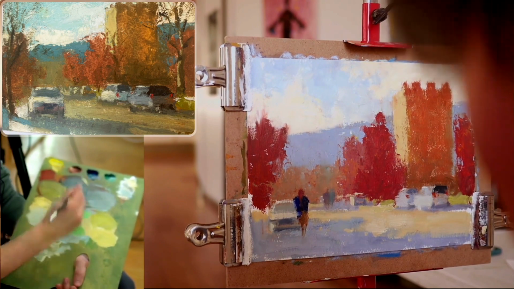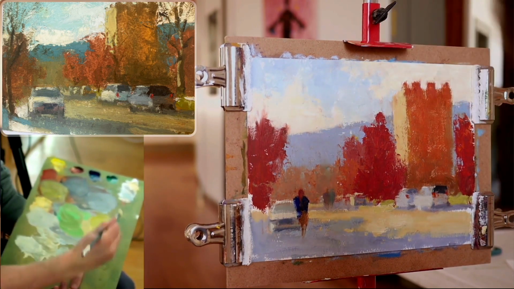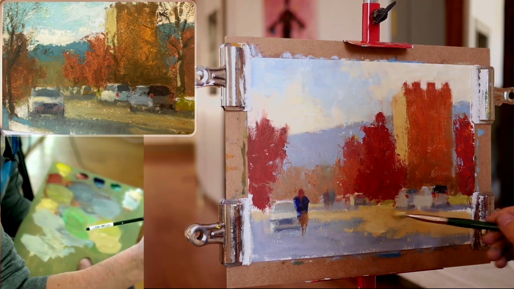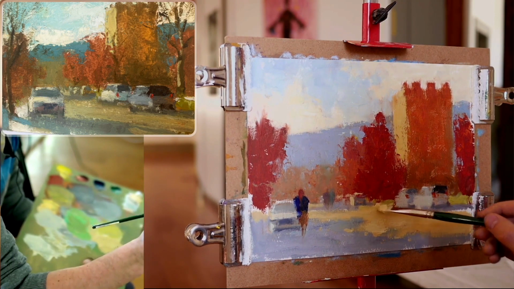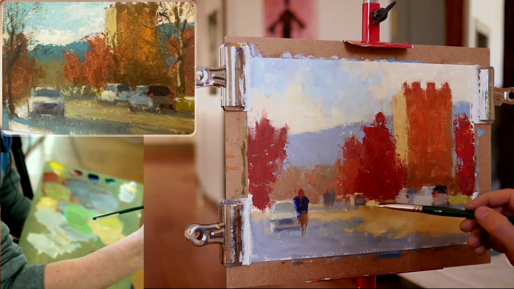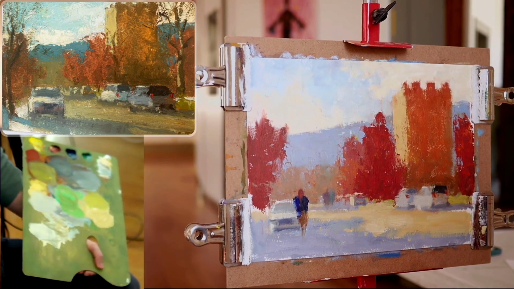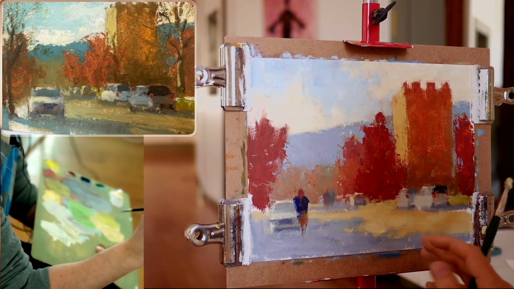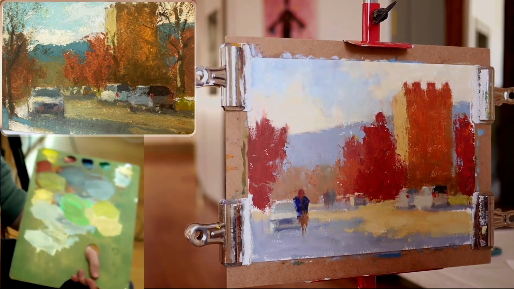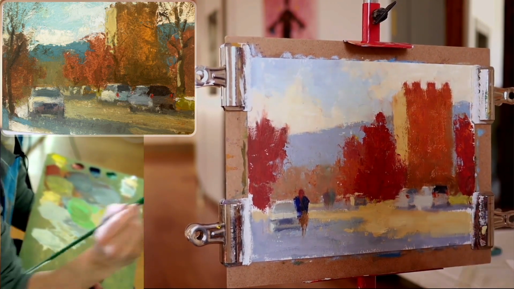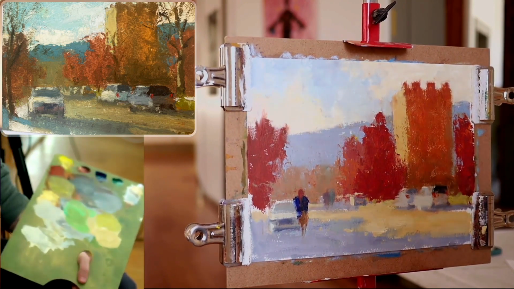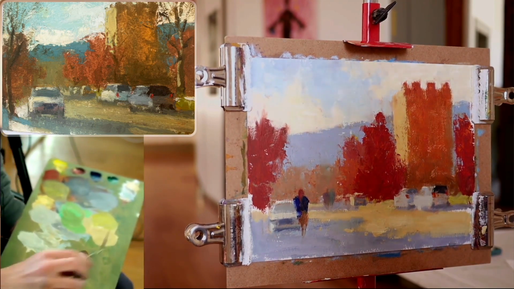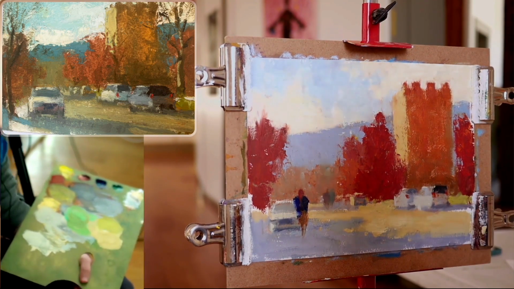So it's still a little bit too green. Red kills green. They're opposites, complementary. Just kind of blend those together. I'm going to make a front of the car right there. Front and the windshield.